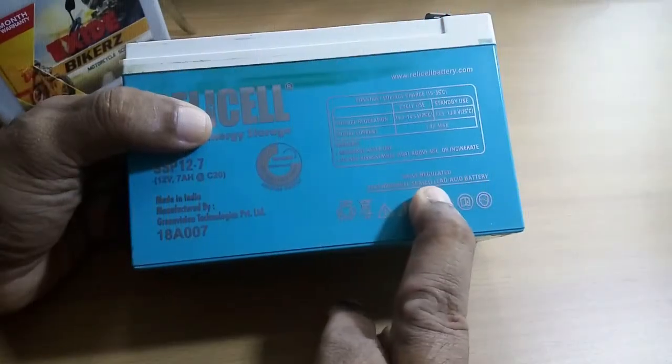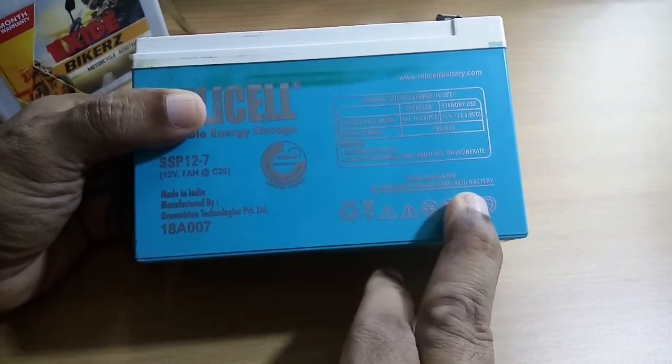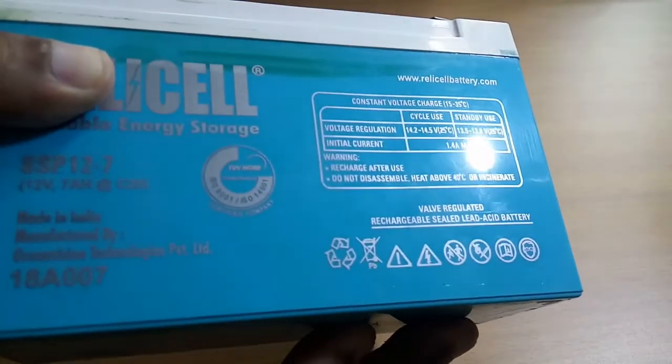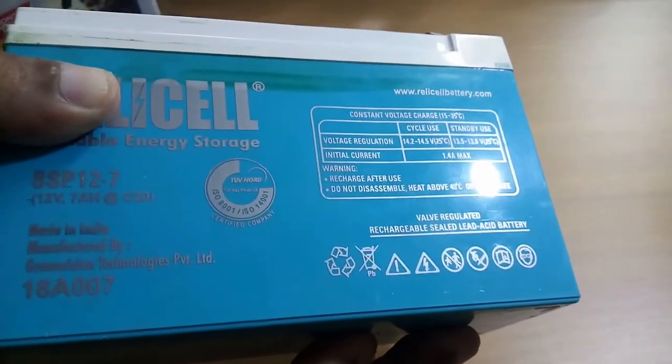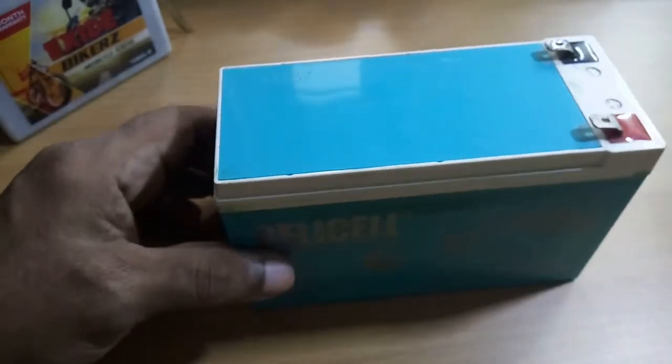Shown here, rechargeable sealed lead acid battery. It's a sealed lead acid type of battery. So this is the UPS type battery.